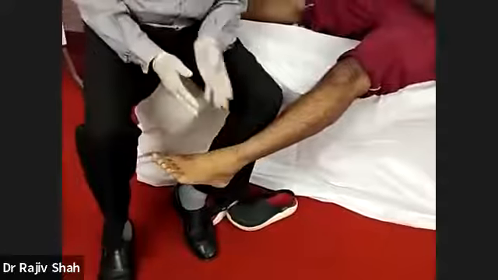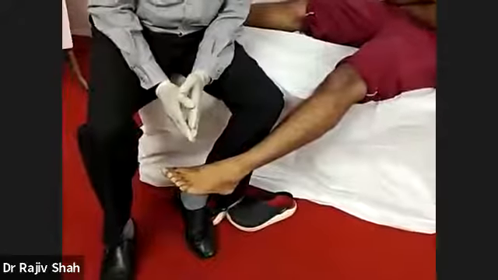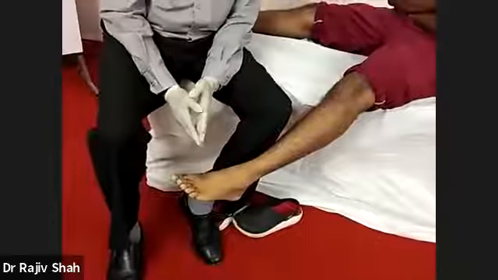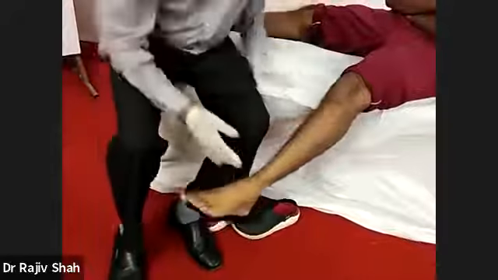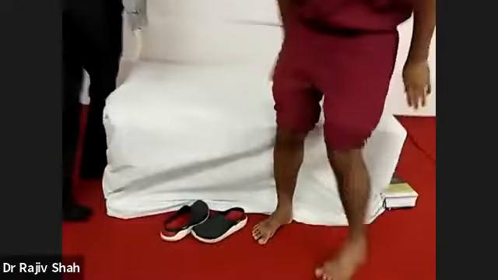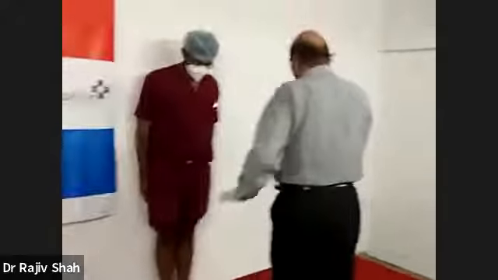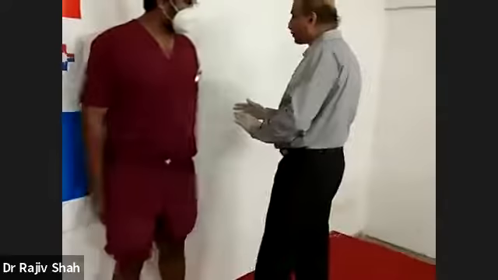Now we are going to have two tests which are very vital to diagnose the flat foot, and then one test which would diagnose the cavus foot. So can we ask Dr. Neerav to come to the wall? Just stand with both your hands. So first explain to the patient what you are going to do.